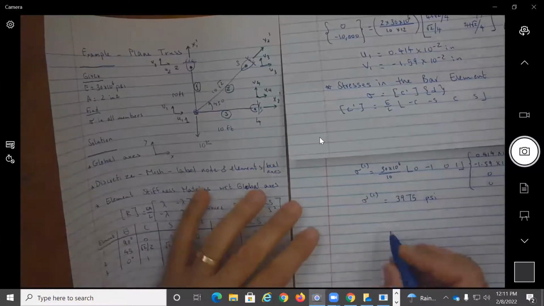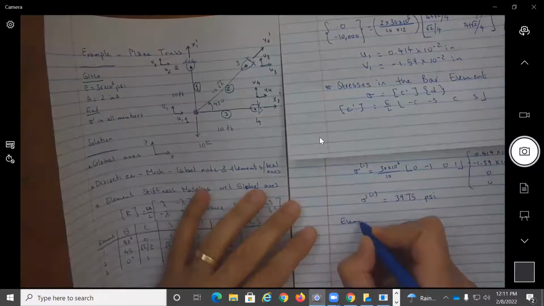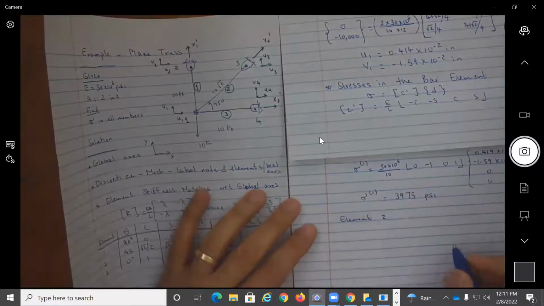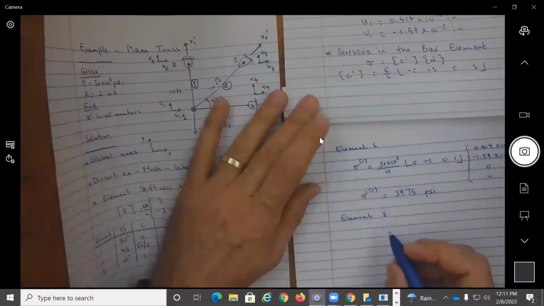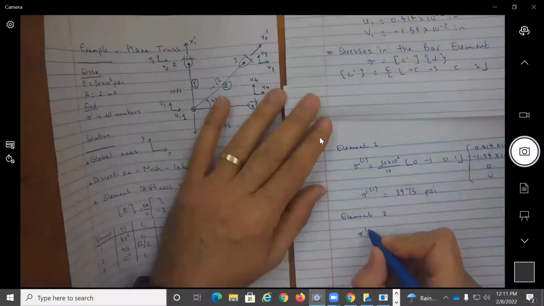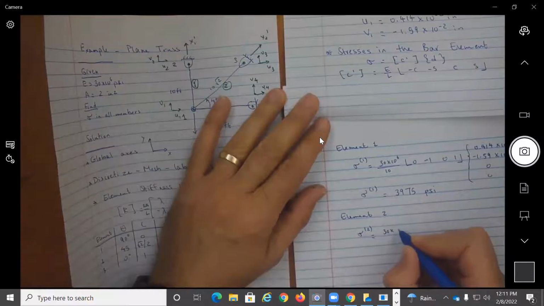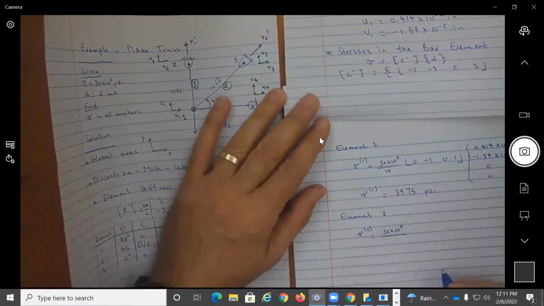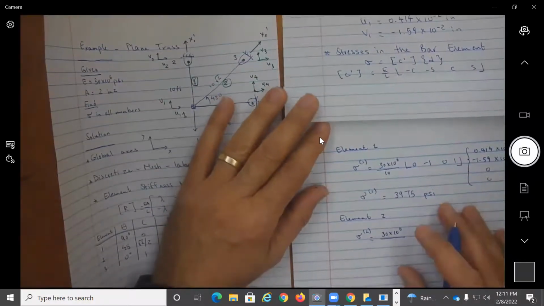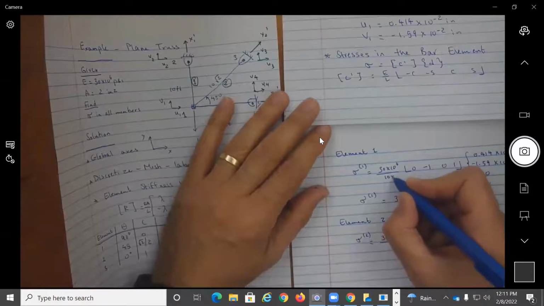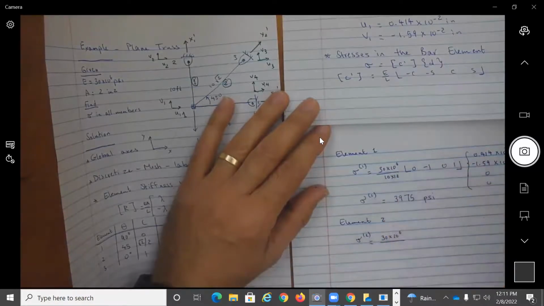So next we go to element 2. And sigma 2 is going to be equal to E, which is still 30 times 10 to the power 6. Now L, I'm sorry, I forgot here to multiply by 12. Please correct that, because L is in feet.